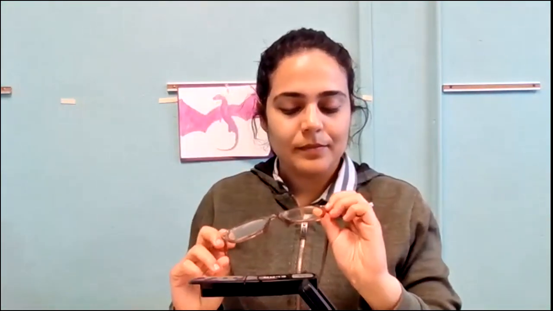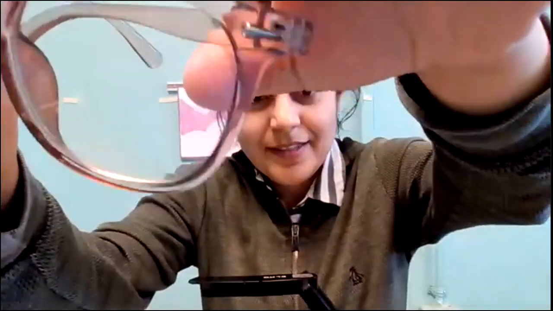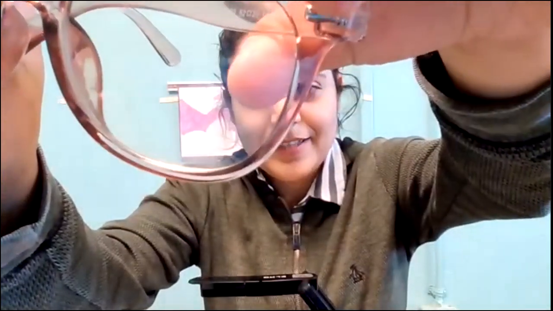I think I'll be able to measure this line in millimeters. Maybe this little detail in my glasses.